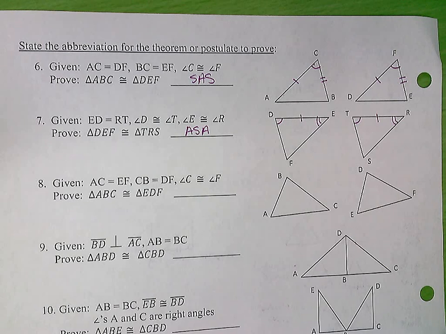I don't know this. AB, AC. Oh, this 10 is HL. What did she say?